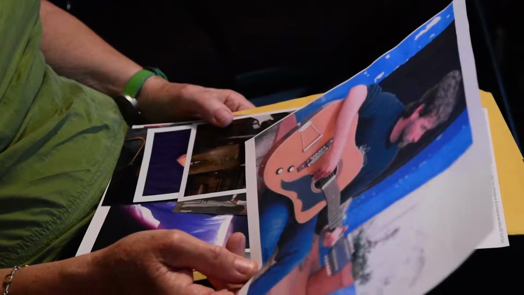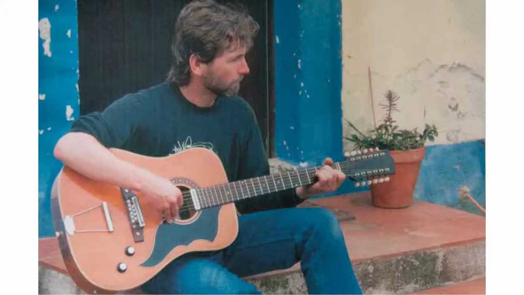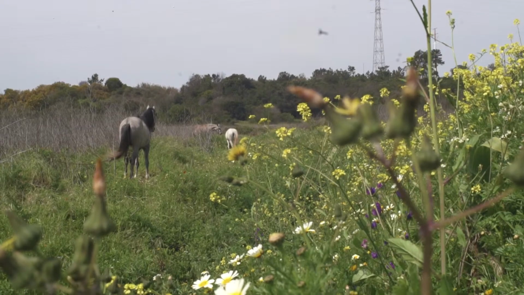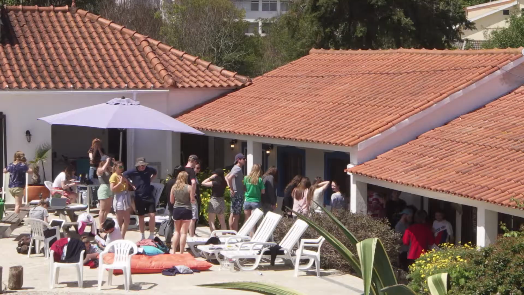This is him as he liked to be, relaxed in Portugal, playing the guitar. It was just a lovely, calm spot with the wildflowers and the sun shining.